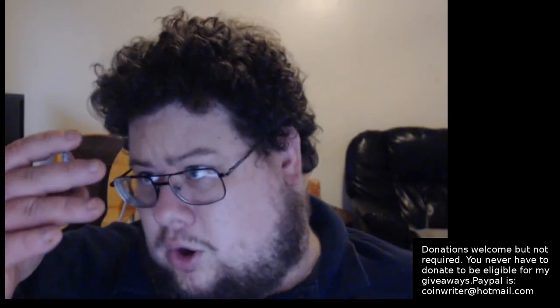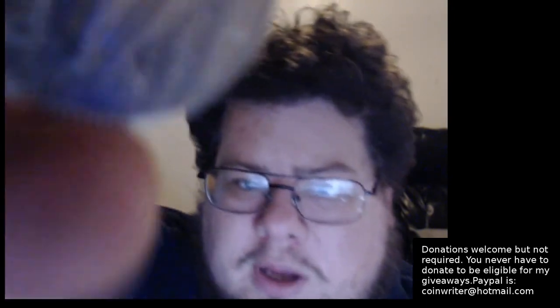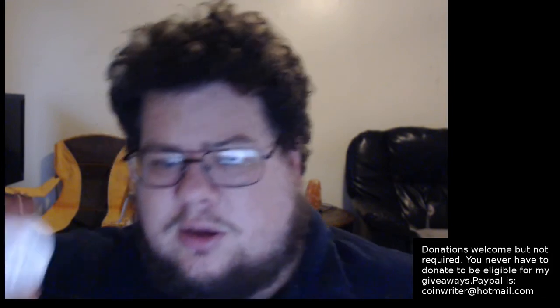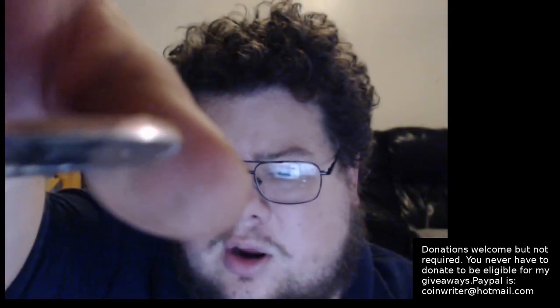This originally was an Eisenhower dollar. And on the coin itself, you can see a little bit of Ngami Trust as well. See the edge? Eisenhower dollar that he struck this design on.